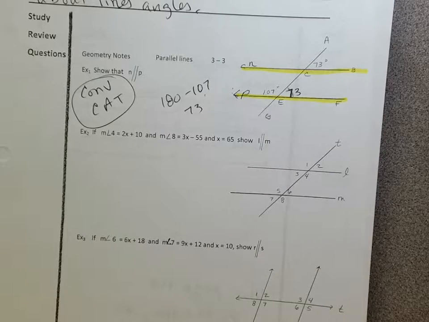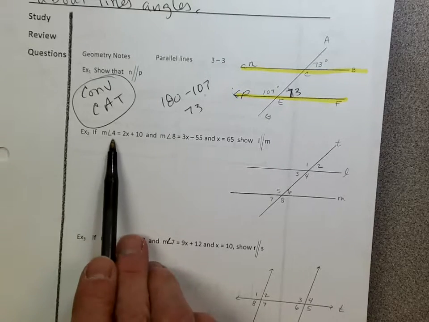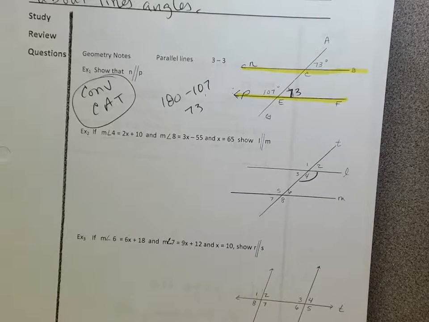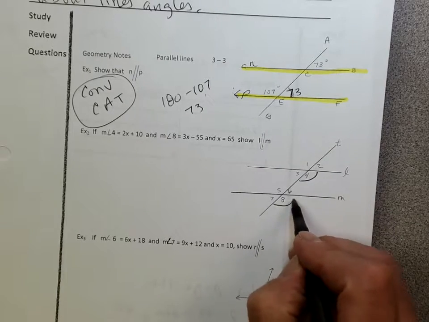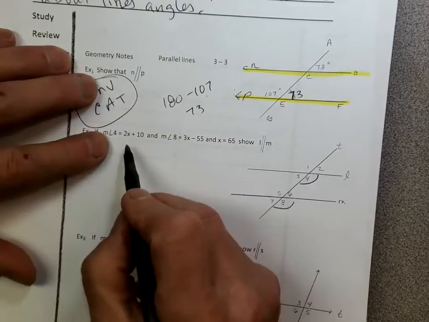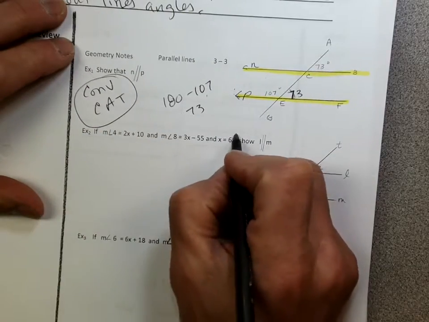Example 2. So we want angle 4, angle 4 is there, and angle 8 is there. Those are definitely going to be corresponding angles. So how do we prove it? Well, let's find out what they are. Angle 4 is 2x plus 10, and I'm going to let x equal 65.